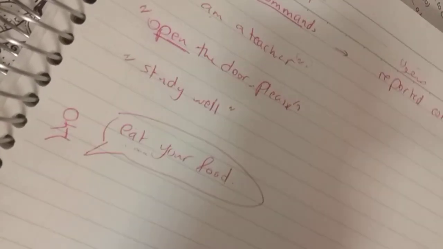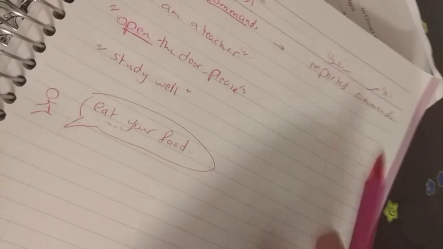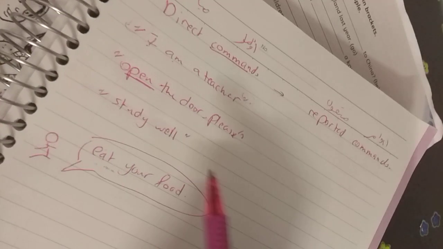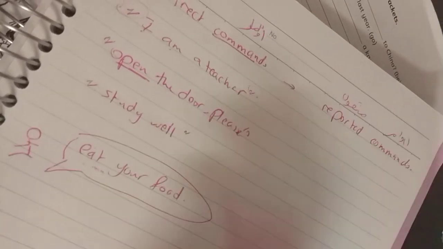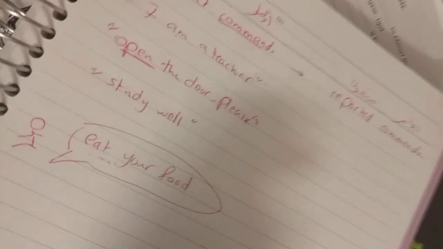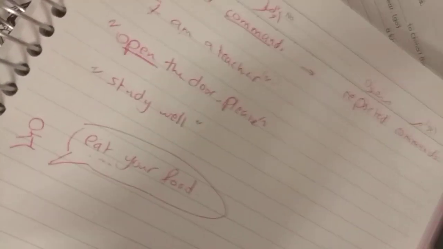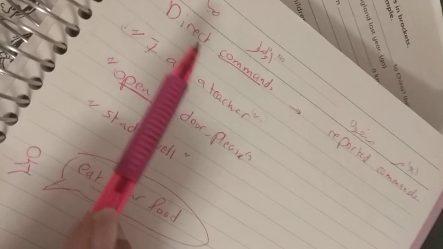طيب, now we want to know how to change these direct commands into reported commands. يعني for example, someone comes and asks you, what did your mom say? You will say, إن هي حكت كذا كذا, إن هي أمرتني كذا كذا. The steps of changing direct commands into reported commands are as the following in your booklet, the third page of this unit.